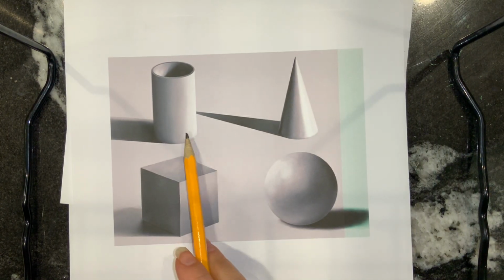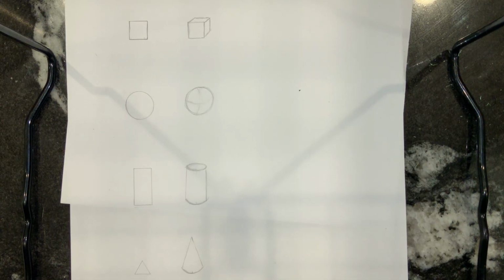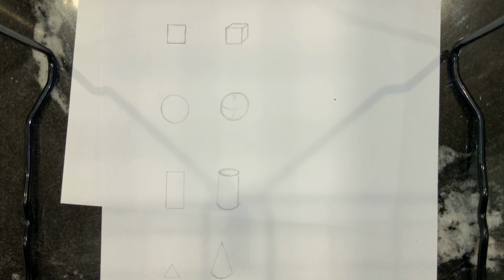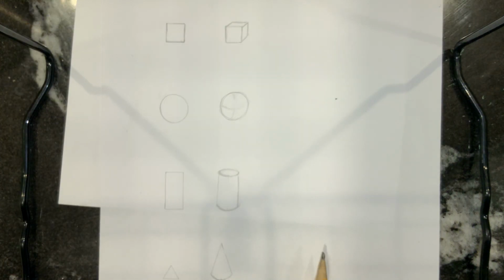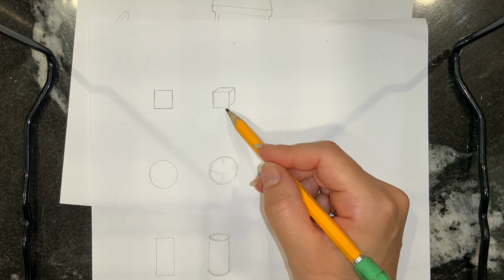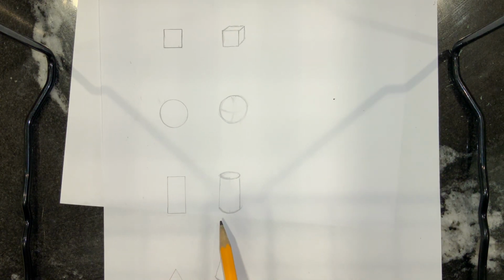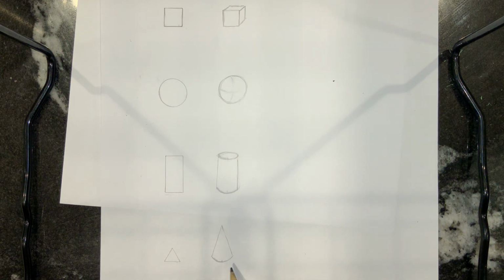And we have cylinder, cone, cube, and sphere. Now what we're going to do is look at how the basic shapes transfer and become forms. So when you have a square, it becomes a cube. When you have a circle, it becomes a sphere. When you have a rectangle, it becomes a cylinder. When you have a triangle, it becomes a cone.